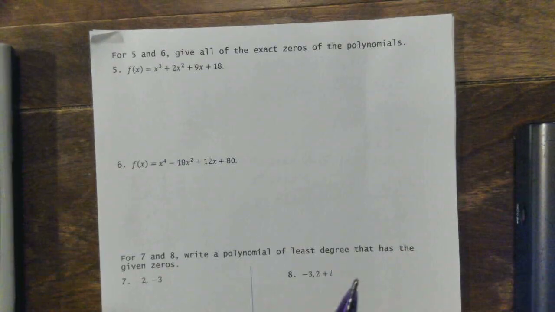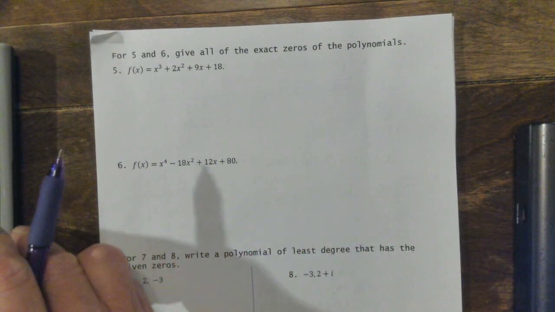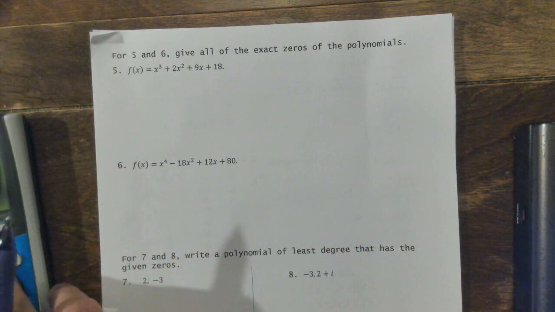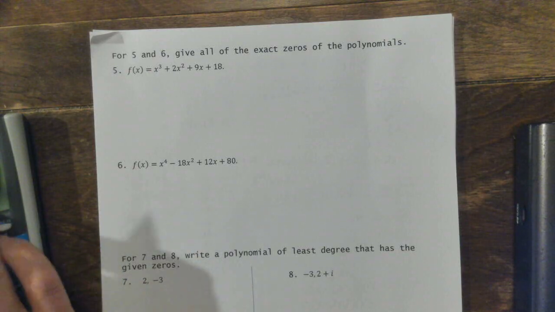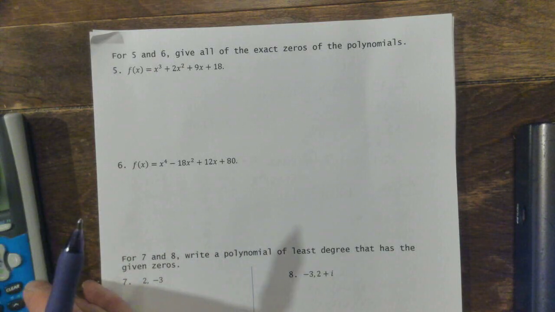All right, number 5 and 6. Give all the exact zeros. Gotta graph it again.